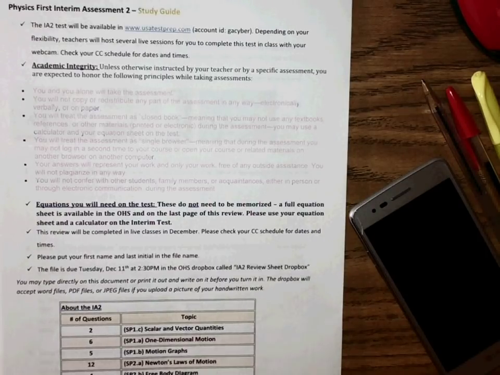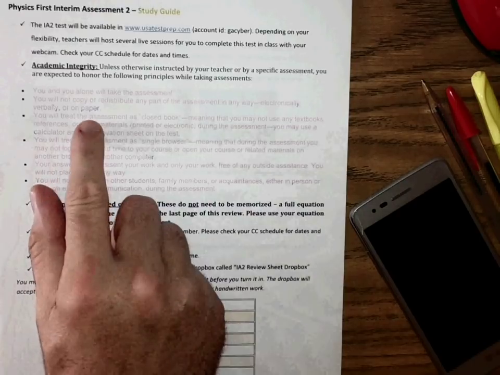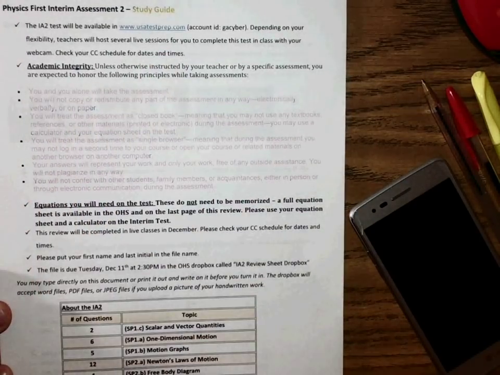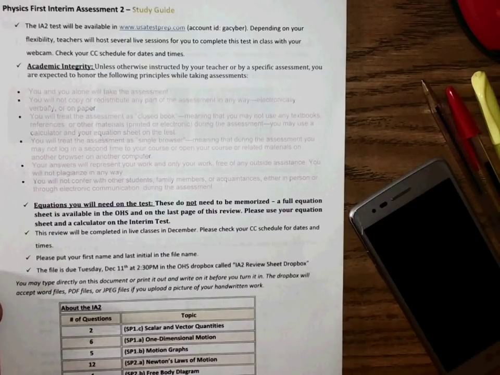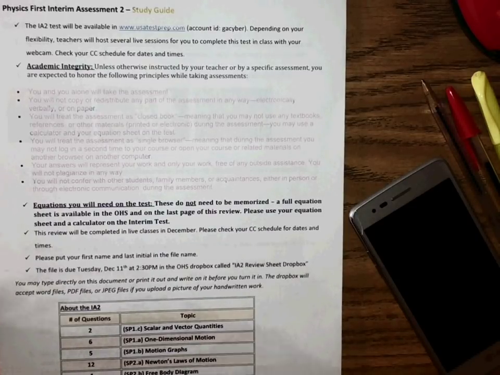All right, hello, this is the Physics First Interim Assessment 2 study guide. As you can look at this, I don't typically print in pink, but the blue, I guess cyan, has run out as I printed, so not all the colors will look exactly like yours.